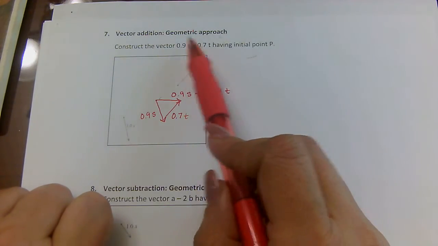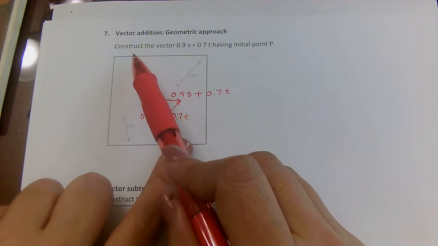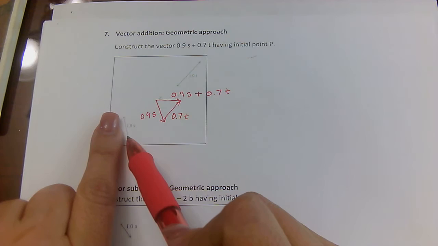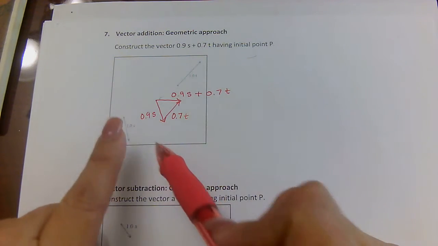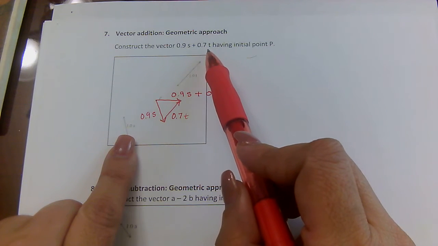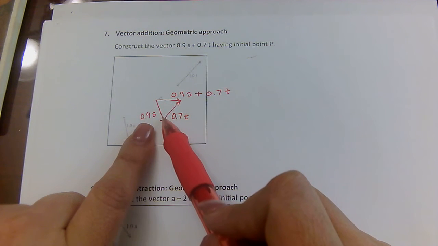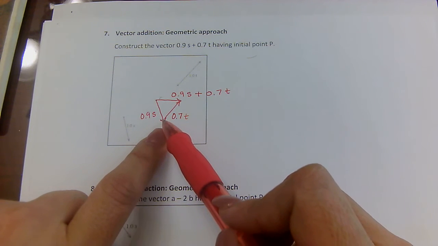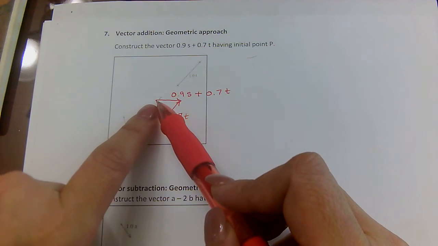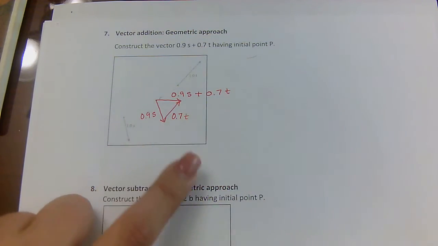Number 7 is going to be the geometric approach. Again, it's easier to do when you're on the computer. You're going to construct these two vectors. So you're going to take your vector S and you're going to shrink it by 0.9. And you're going to take your T and you're going to shrink it to 0.7. Then you're going to go ahead and line it up. So you have your S first, and then from the initiating point for your T, and go out 0.7. Then remember to add them, you're going from the initial of S to the final of T.